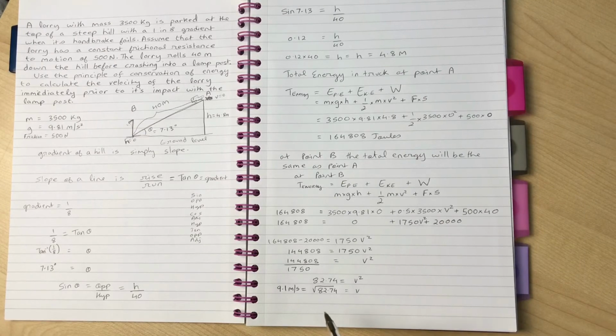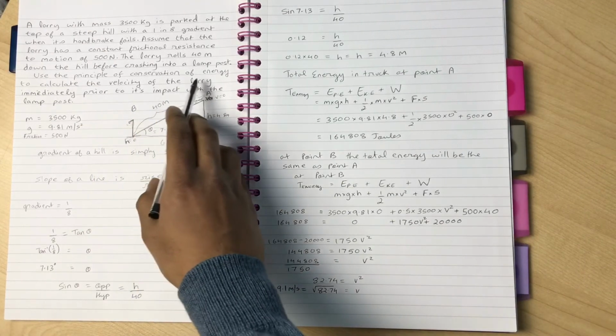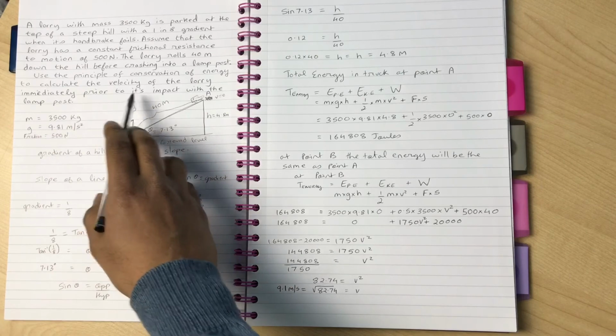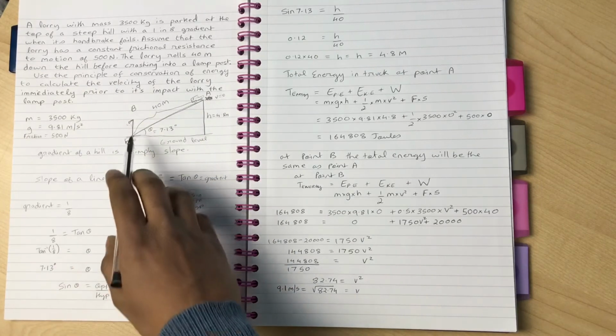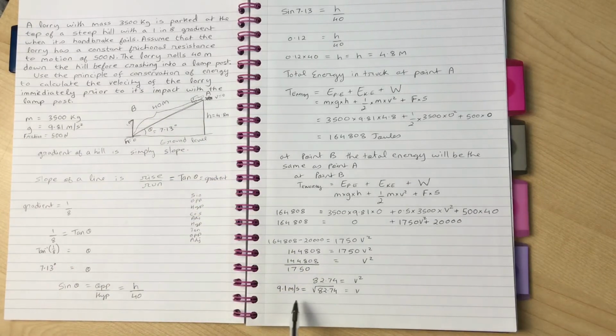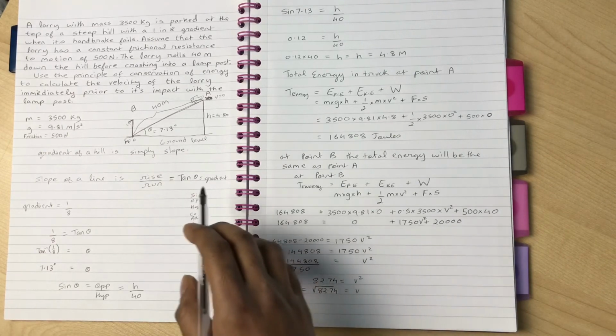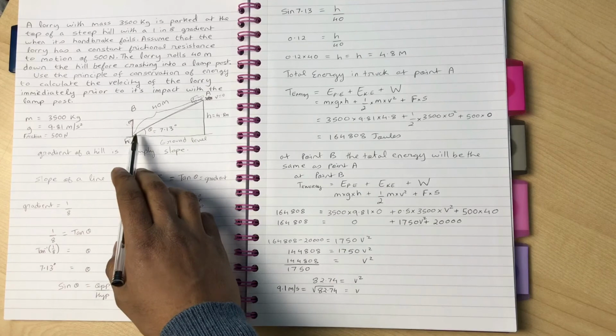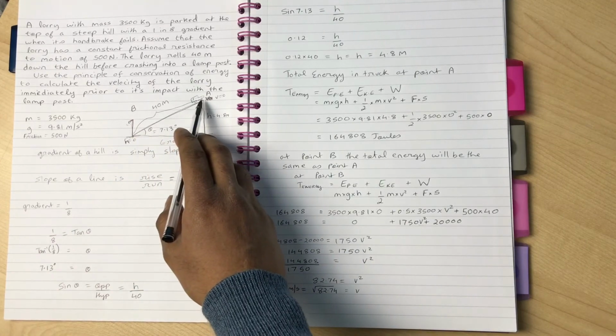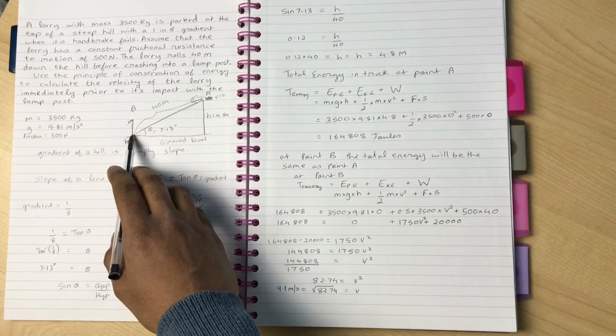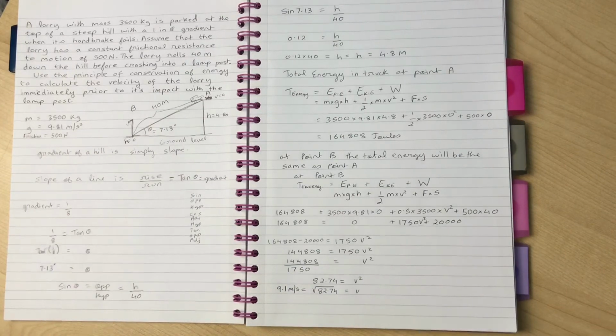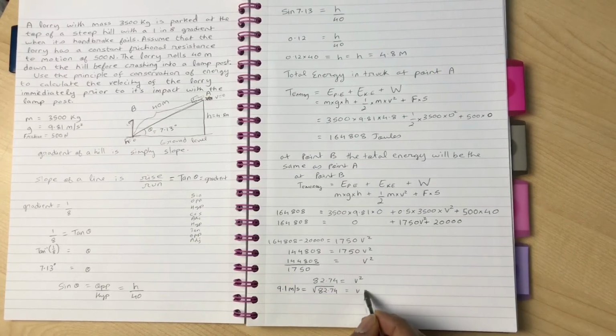So in this problem we were asked to find the velocity of the lorry immediately prior to its impact with the lamp post, and we just calculated the velocity as 9.1 meters per second, which is the velocity of the truck when it impacts the lamp post. Hence this is my answer.